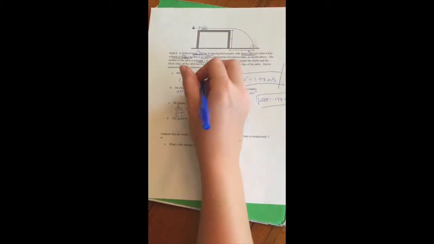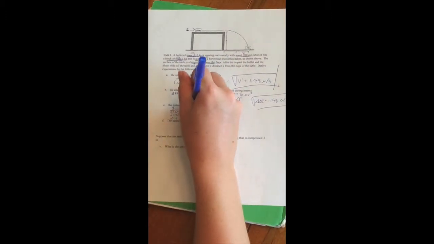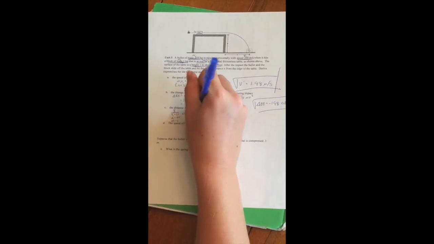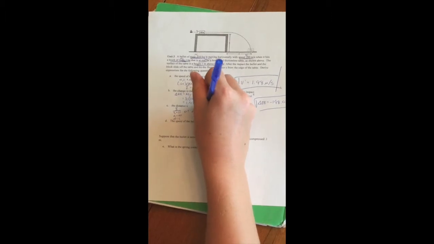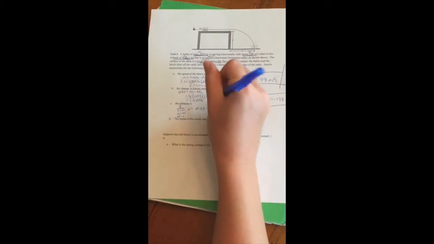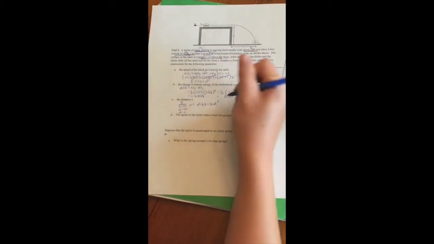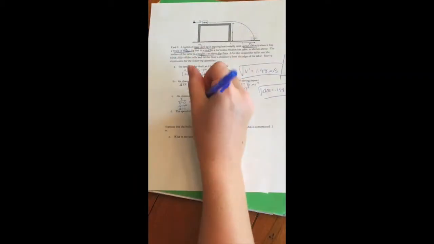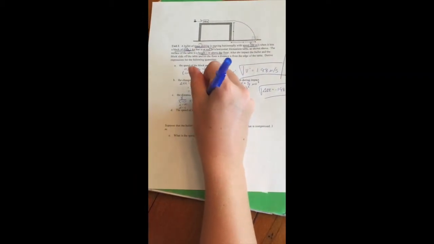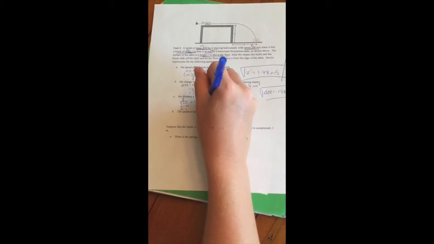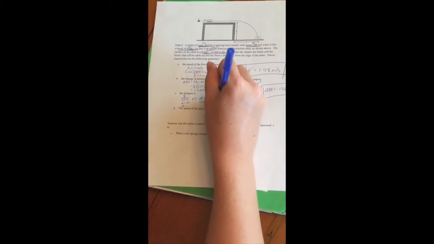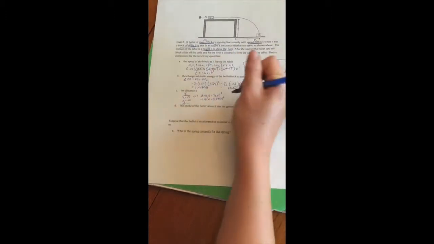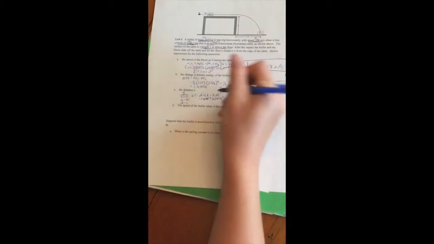To do so, we use d equals v1t plus 1/2 at squared. So -1 equals 0t plus 1/2 times -10 t squared. The first term cancels to 0.